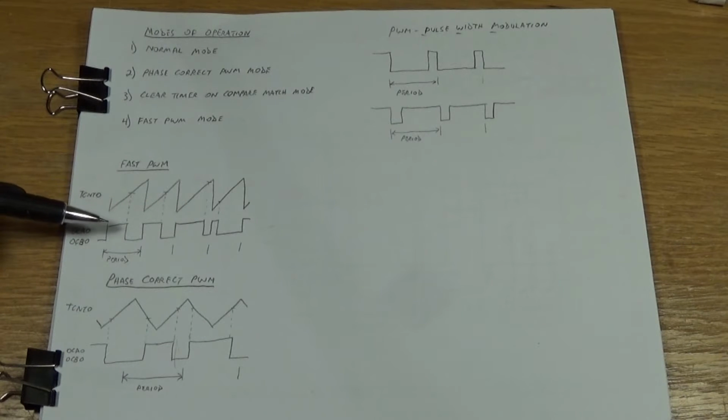You can also use one or both of the output compare registers, and when the timer counter reaches one of the values of the output compare register, it'll generate a different interrupt. And that's assuming, of course, you've got interrupts set up in the microcontroller. It does set a bit every time, which you can check under software.